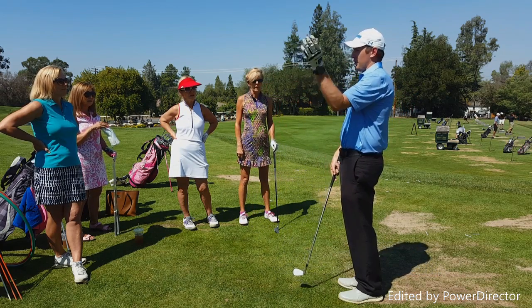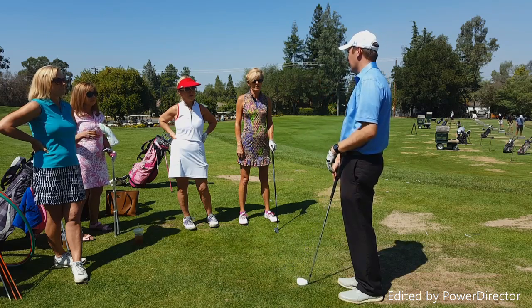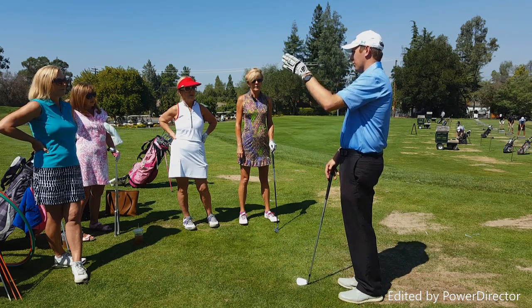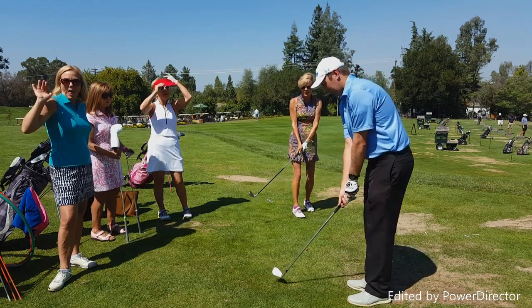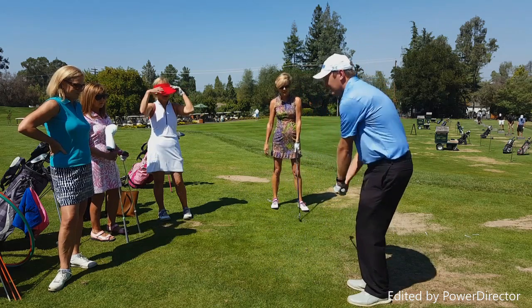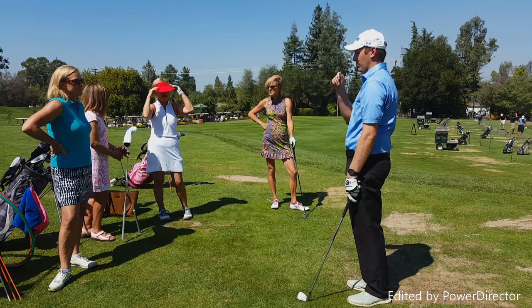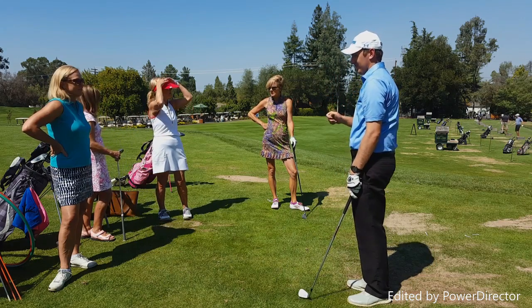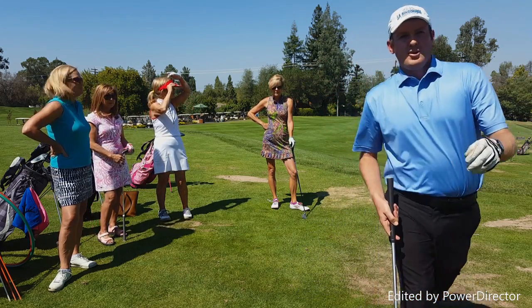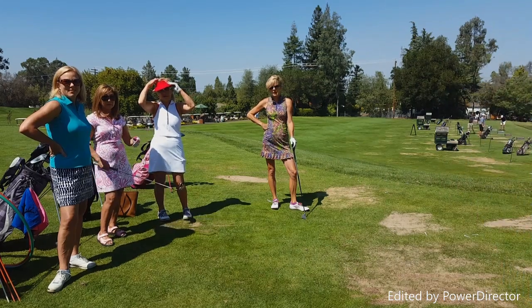Because there's so many different ball flights and things that the ball can do, all we really want is the ball to end up toward the target. So we're going to work on understanding different paths and different faces and how that's going to influence where the ball goes. Awesome. It's going to be really fun. Okay? So we're going to get started.